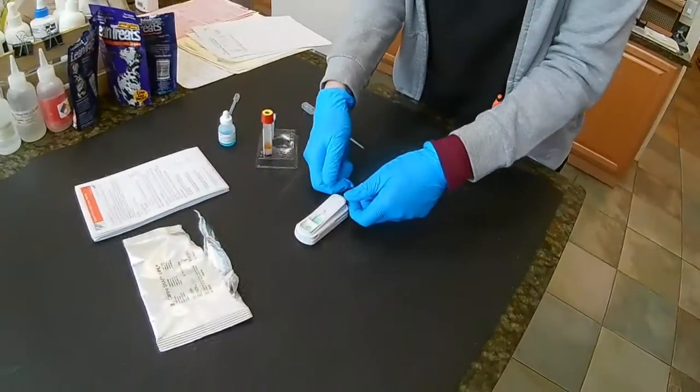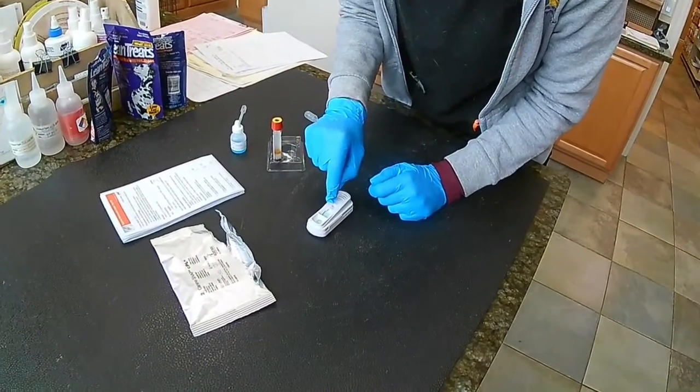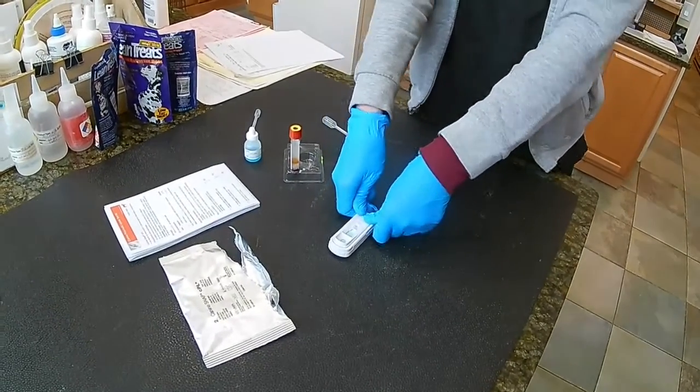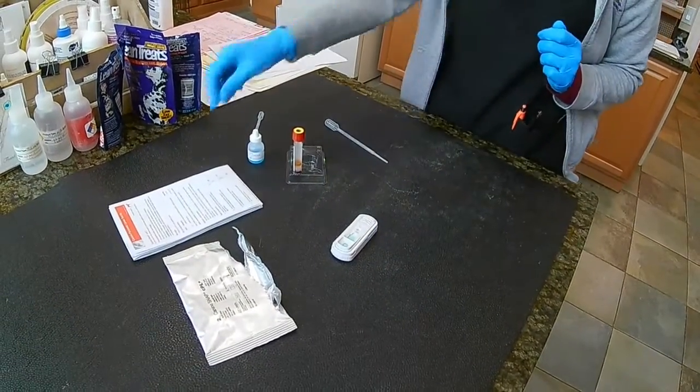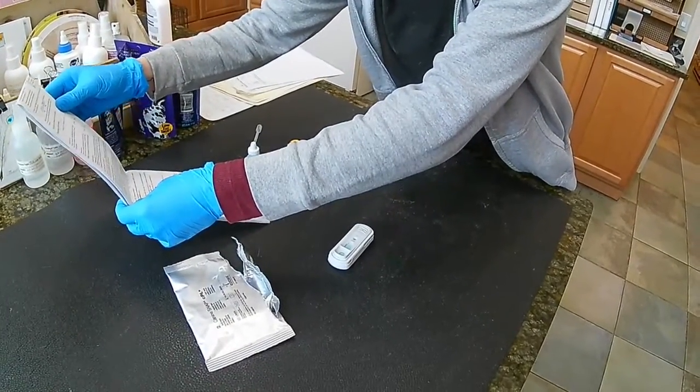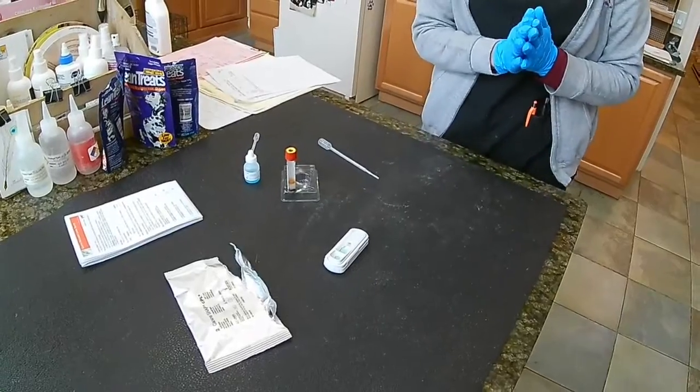All right, so I'm going to go ahead. It is starting to come at the very tippy top of my well right there. Press that down completely. And for this test, I believe we wait 10 minutes, but I will verify. Yep, 10 minutes, so we'll be back in 10.